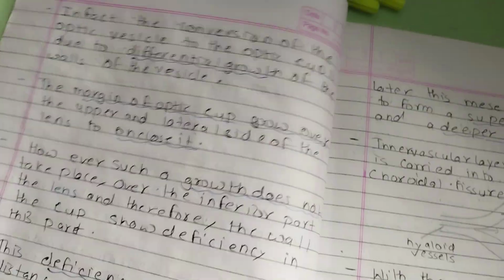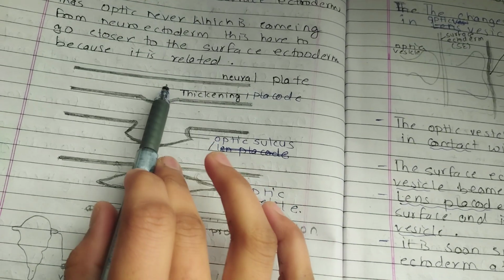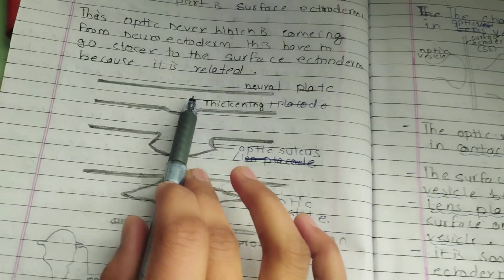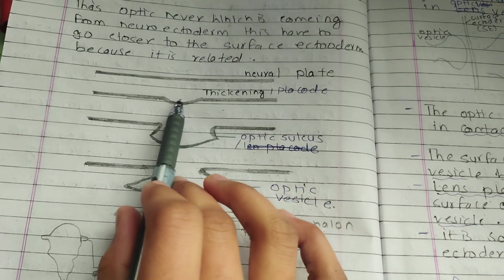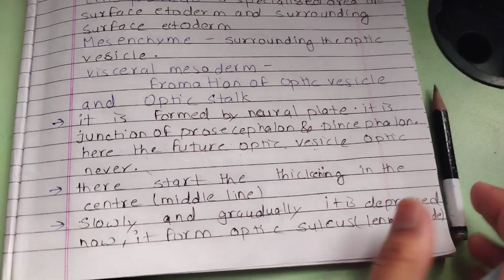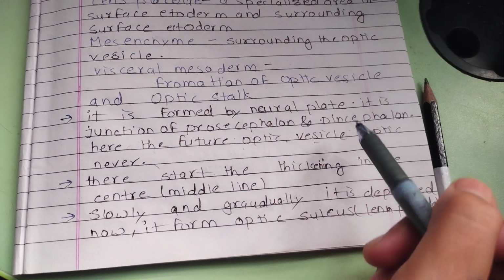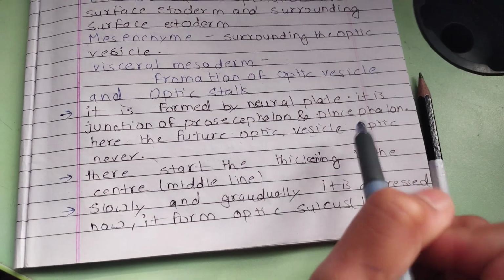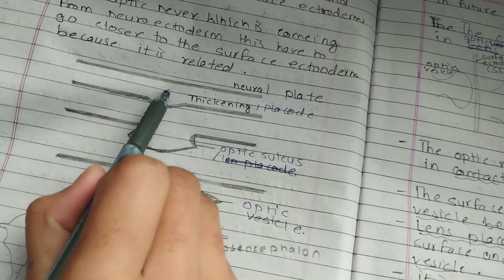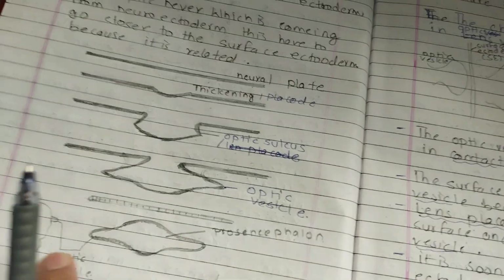Okay, I'm talking about this picture. This is the neural plate, and here it forms the placode, which is a thickening of it in the middle side. So in this sentence we want to tell you that the neural plate, which I showed you previously, is the junction of the prosencephalon and diencephalon. It is the place where the future optic stalk and optic vesicle are formed.